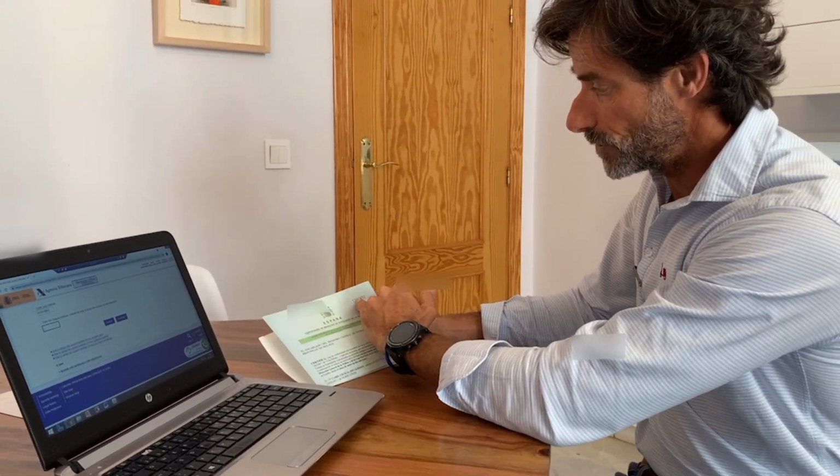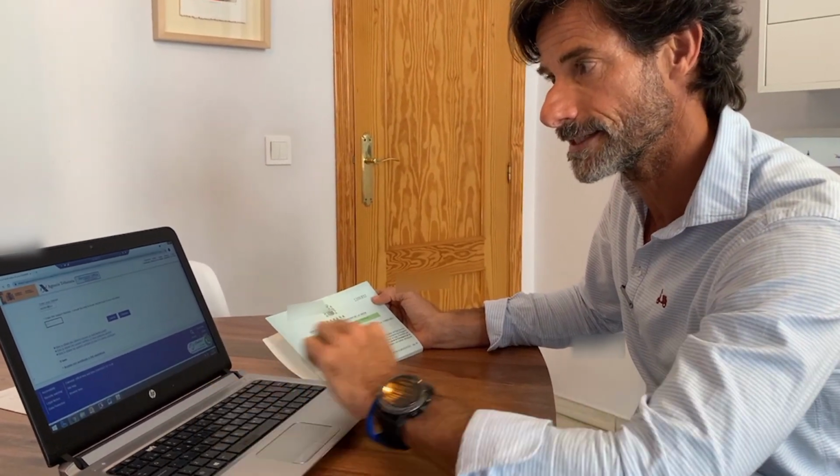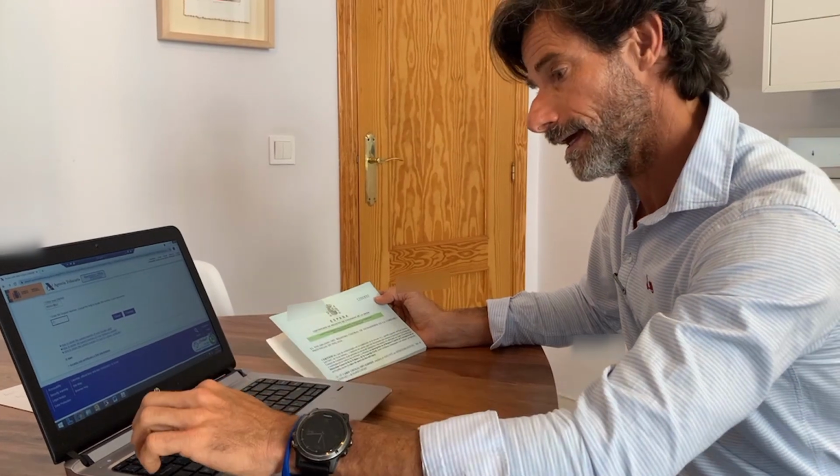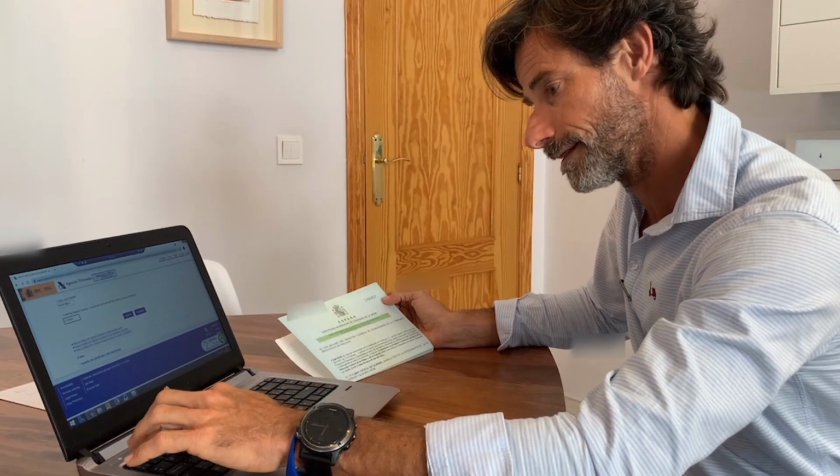Here you see only the number, but you have to start with a C, then the number, and then add zeros until you get 9 digits. And you click on continue.